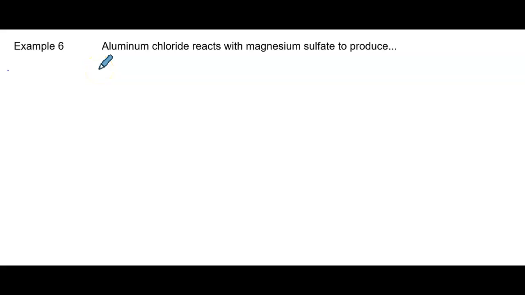Stoichiometry notes, example 6, second year chemistry, Chem II. Aluminum chloride reacts with magnesium sulfate to produce. Please write a balanced chemical equation for this reaction. Welcome back. Here's the equation. Make sure you've balanced it.